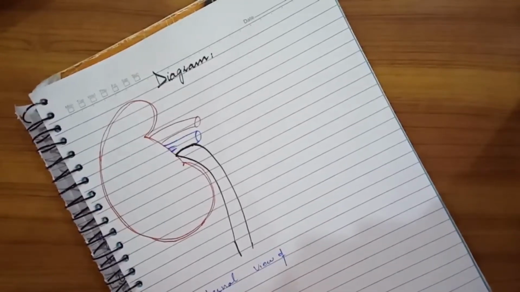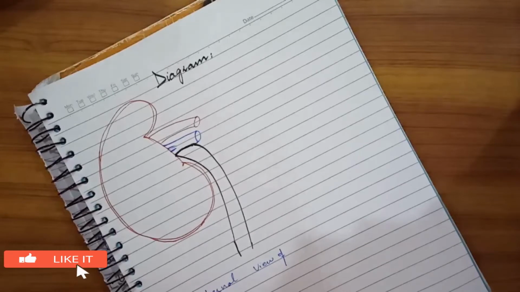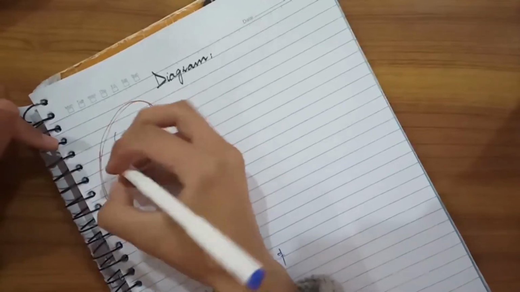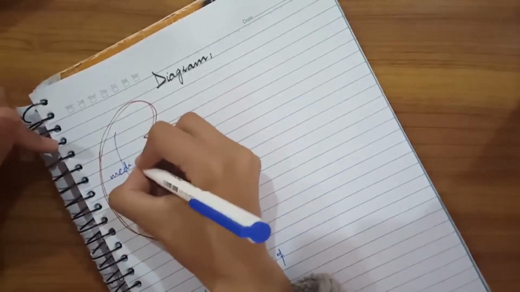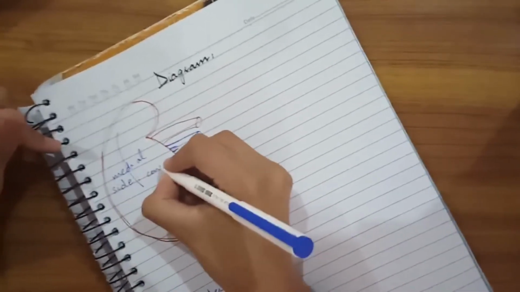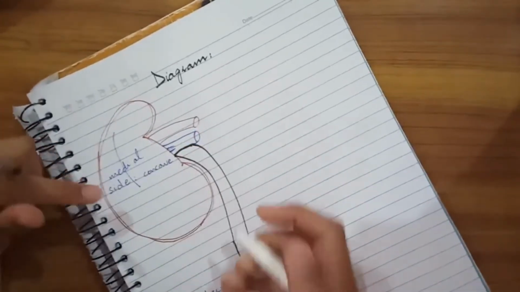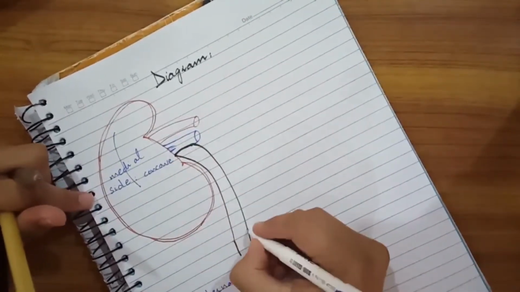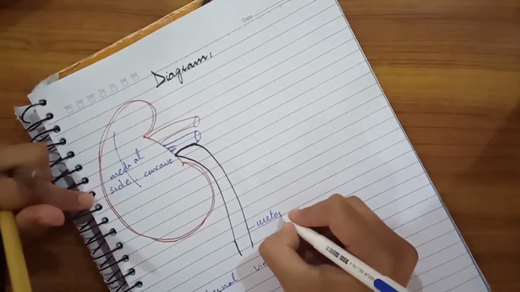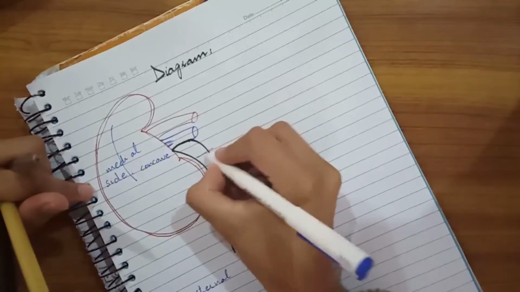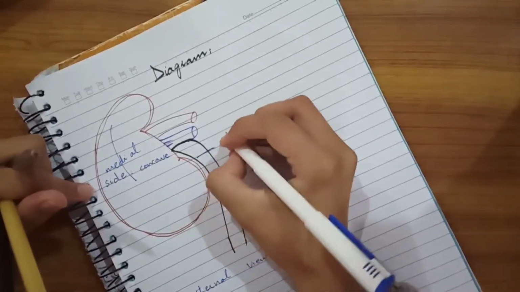See, this one's the whole kidney, and as you have recently learned, this hole is the medial side, which is concave. Now this whole extended tube is ureter. This point lying here is renal pelvis.